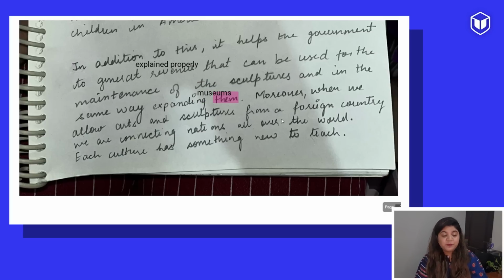Moreover, kudos, another linker before starting another idea. Good. "Moreover, when we," ouch, personal pronoun, avoid. Please don't use personal pronouns while describing your ideas. Keep these personal pronouns for explaining personal examples or your thesis statement, okay? Not for the ideas. "Moreover, when we allow arts and sculptures from a foreign country, we are connecting," avoid this, "we are connecting," no, not a good way to present your idea all over the world. How?